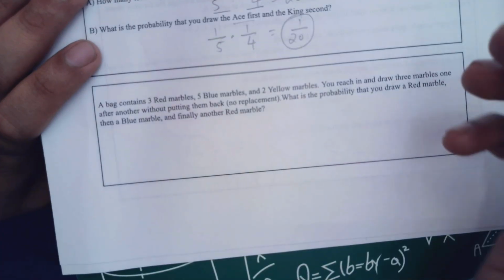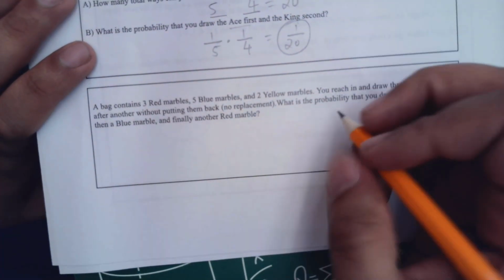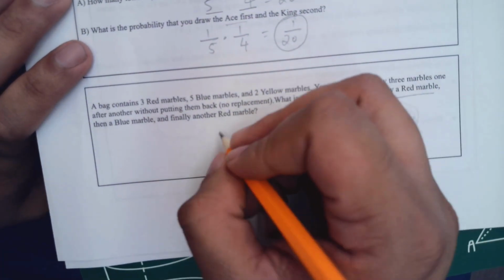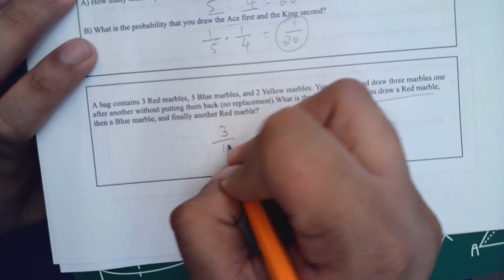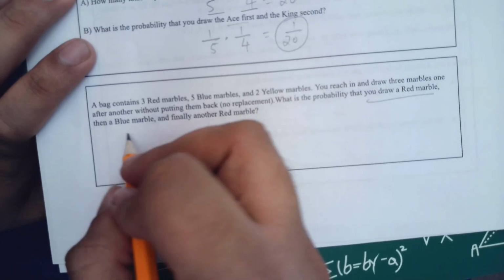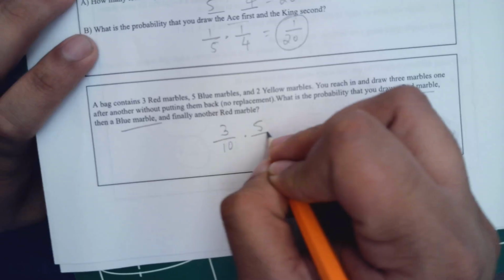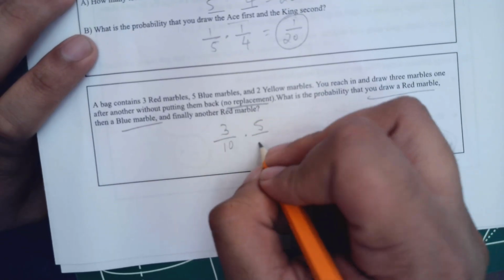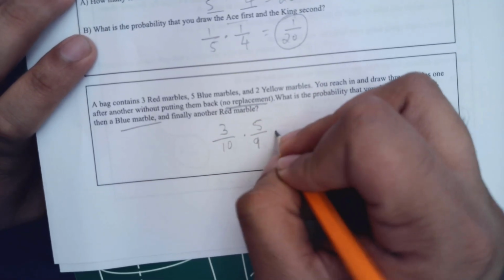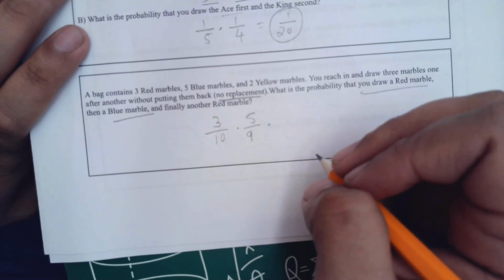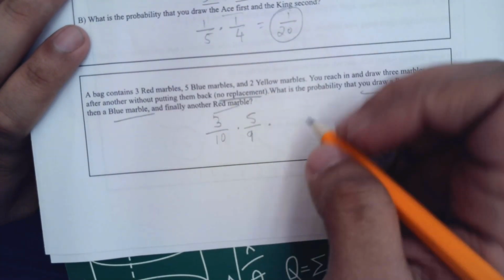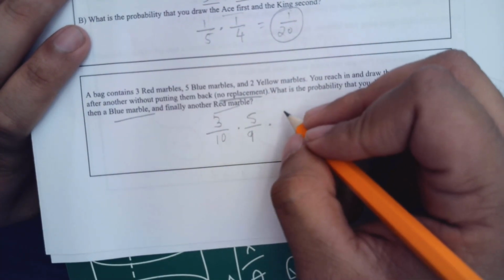Alright, a bag contains 3 red marbles, 5 blue marbles, and 2 yellow marbles. What is the probability that you draw a red marble, then a blue marble, then another red marble? Well, there are 3 red marbles out of 10, times a blue marble, that's 5. Again, it says no replacement, right? So I'm not going to place it back, so I will have 1 less marble. Then, finally, another red marble, which I will have 2.